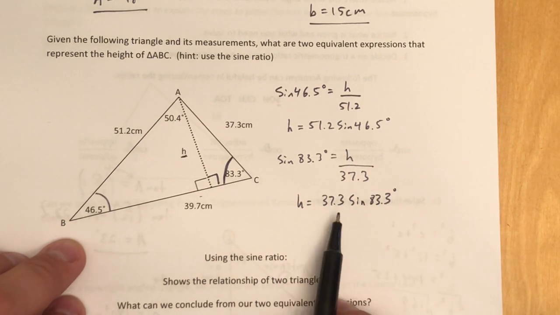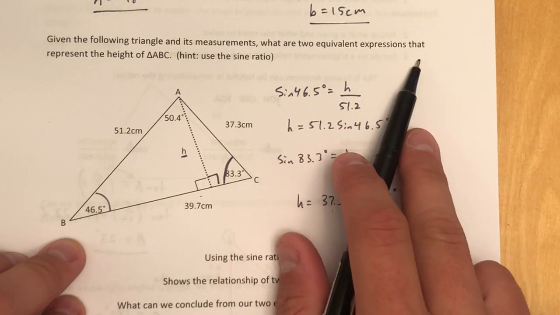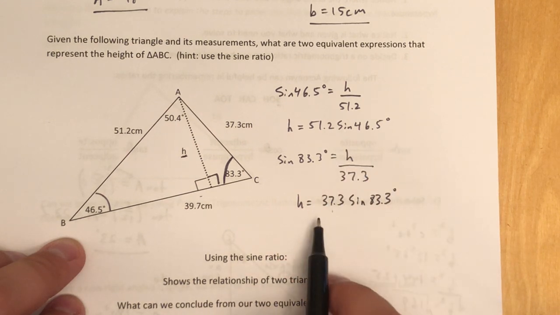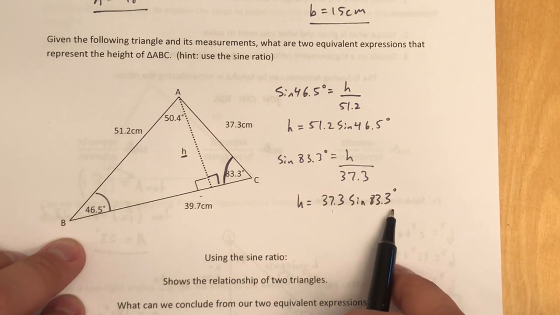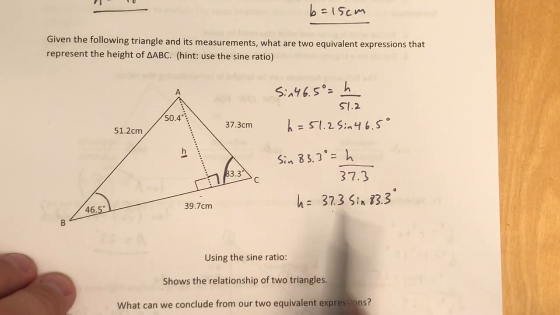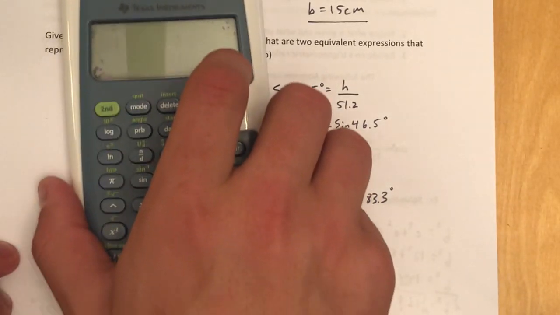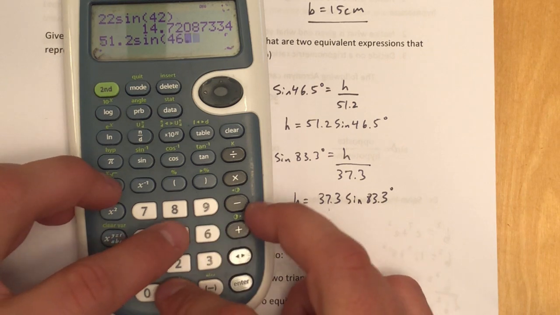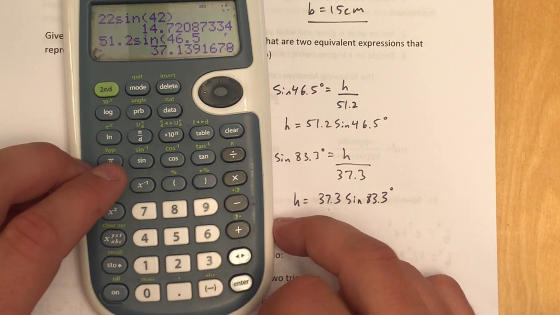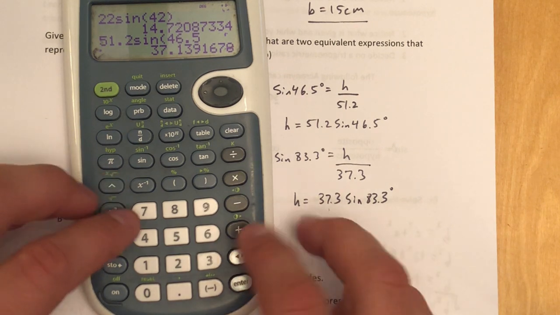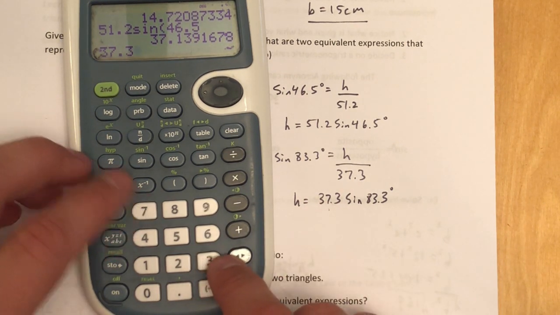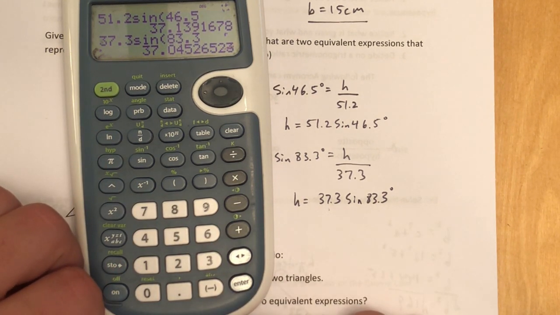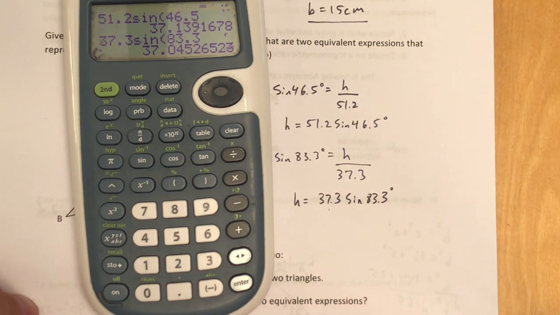And now we have two values that are equal to each other, two equivalent expressions. So you could actually say that 51.2 sine 46.5 is equal to 37.3 sine 83.3. Let's calculate that out quickly. What does that look like as an actual value? I'm curious. We're going to get 37.1 for the first one. Let's look at the second one, 37.3 sine 83.3. And we're also going to get 37. So in both cases, we're getting a height of 37.